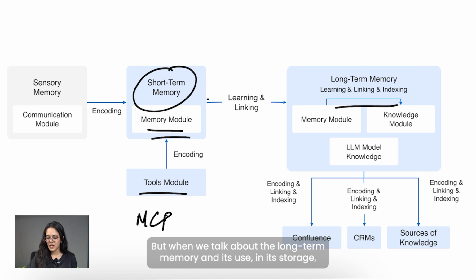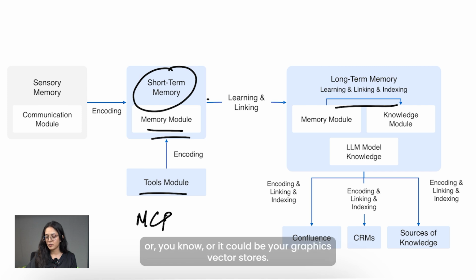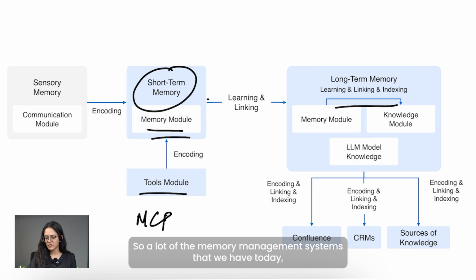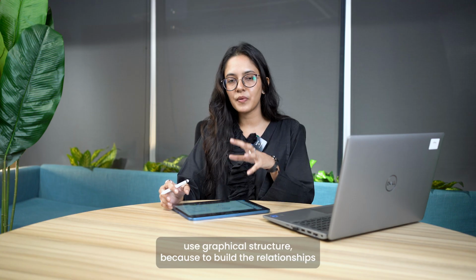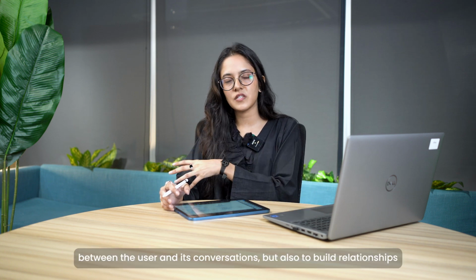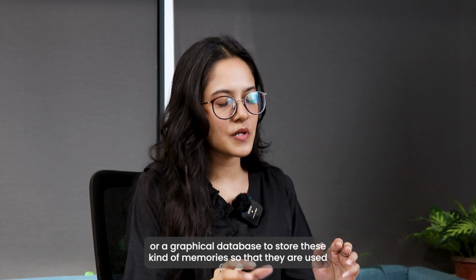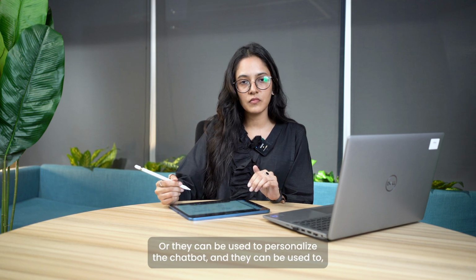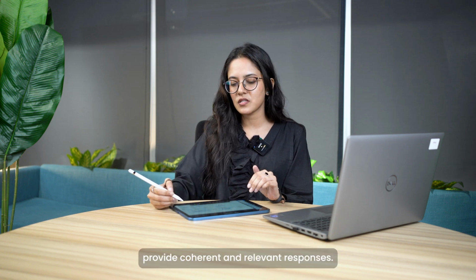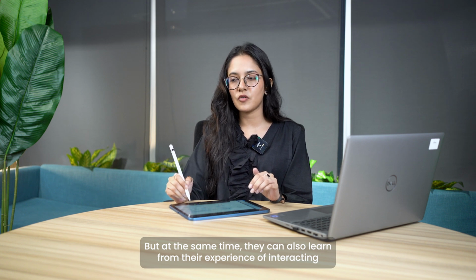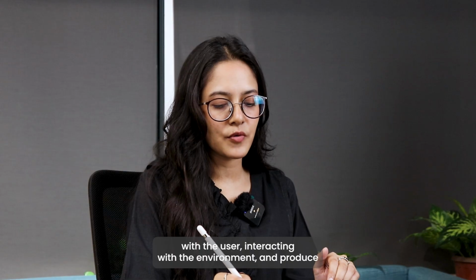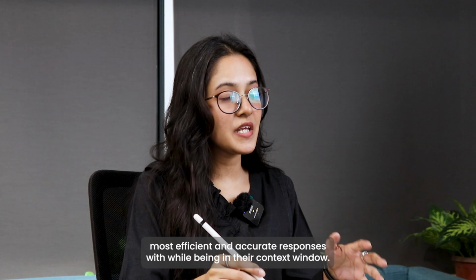But when we talk about the long-term memory and its storage, you need something like an entire knowledge base. You need vector stores in particular for that. Those vector stores could be your relational vector stores, or they could be your graph vector stores. So a lot of the memory management systems that we have today use graphical structure, because to build the relationships between the user and its conversations, but also to build relationships across the messages, you need a graphical structure or a graphical database to store these kinds of memories, so that they can be used to personalize the chatbot. They can be used to provide coherent and relevant responses, but at the same time they can also learn from their experience of interacting with the user, interacting with the environment, and produce the most efficient and accurate responses while being in their context window.